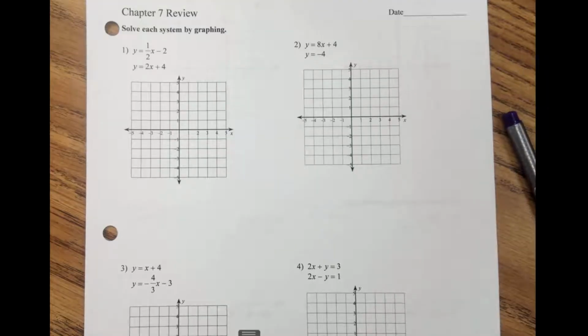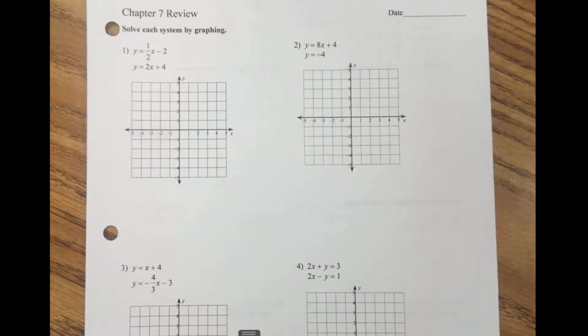Right, here we go with a review of Chapter 7 for Algebra 1, which in a general course would be the chapter on systems of equations, solving by graphing, substitution, and elimination. So we'll start off here with 4 graphing problems.